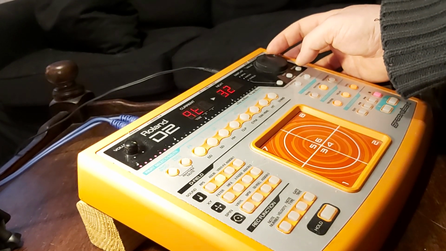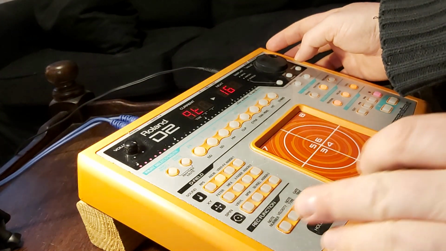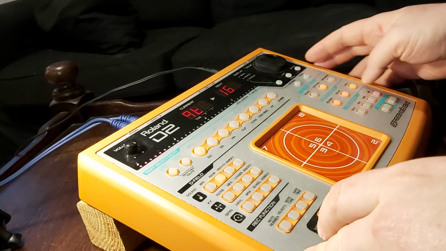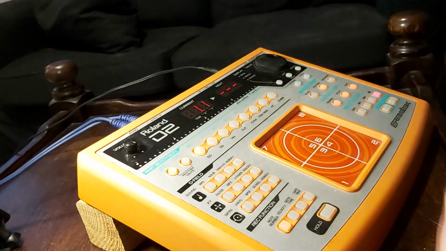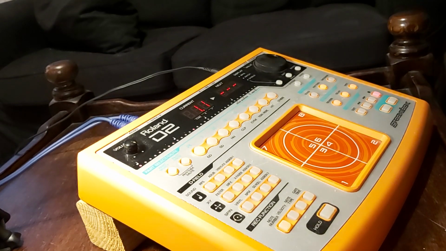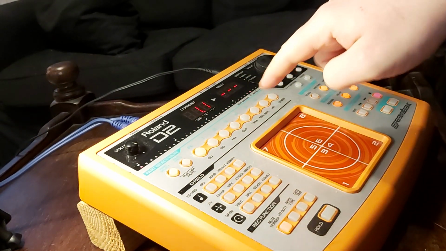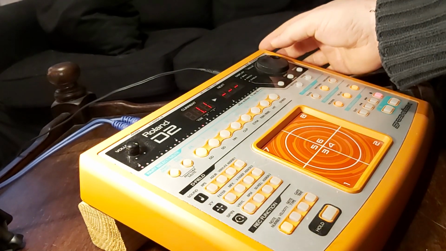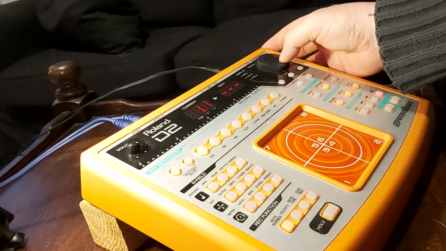Let's put the quantization on 16th notes. Okay. And then when you press record again, you are already in the step sequencer mode. You can see that by the step sequencer light that is coming by. And with the wheel, you can control the other light. And the other light is the step input.